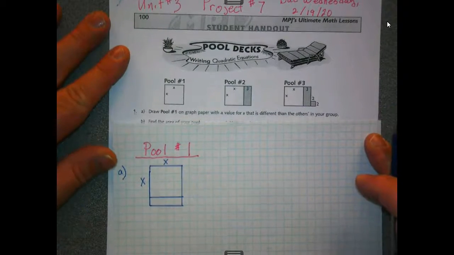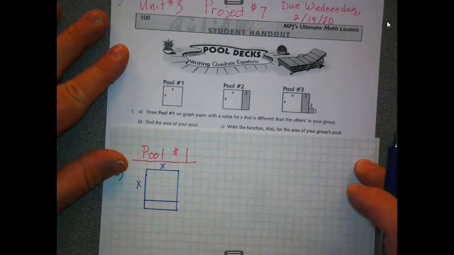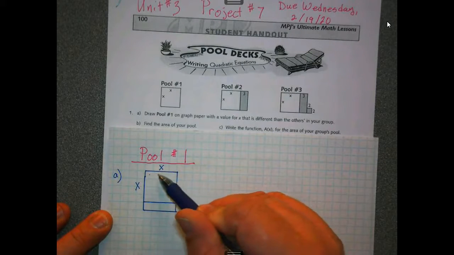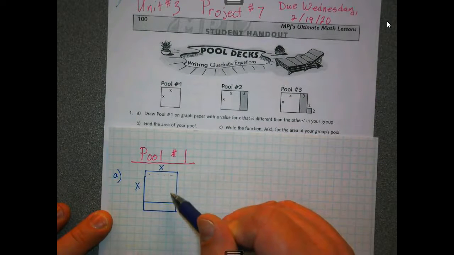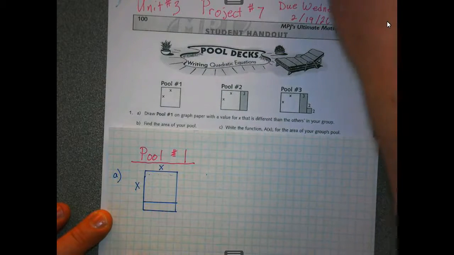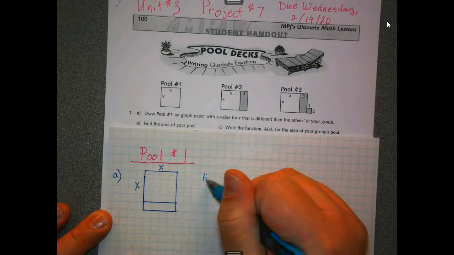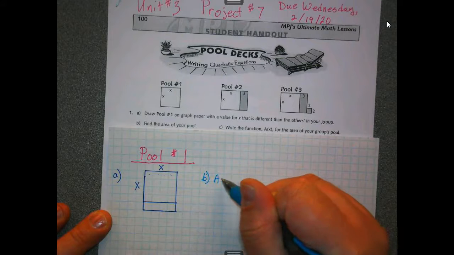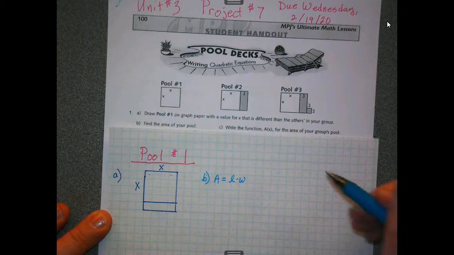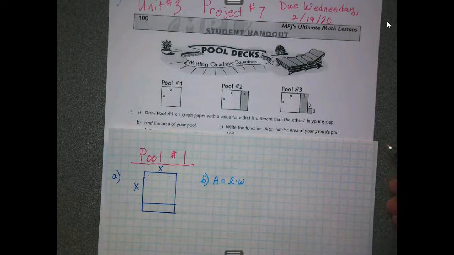Okay. B, find the area of my pool. Well, let's see, I said it was 1, 2, 3, 4 by 1, 2, 3, 4. So x equals 4, right? For B, my area for a square is length times width, side times side, squared, however you want to think about it.